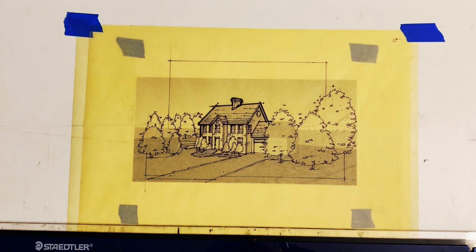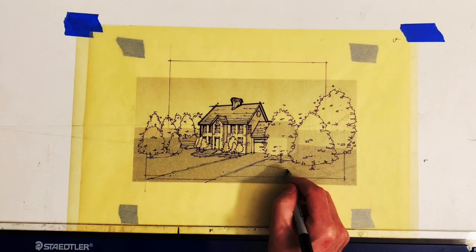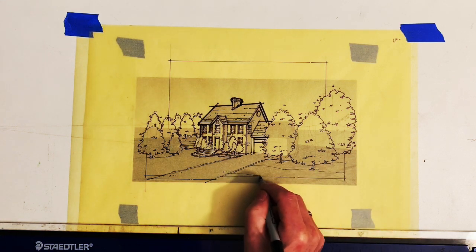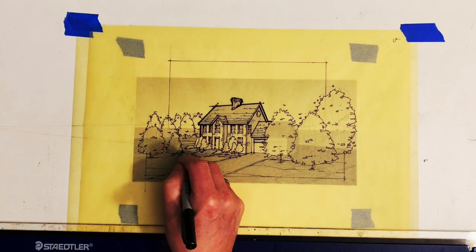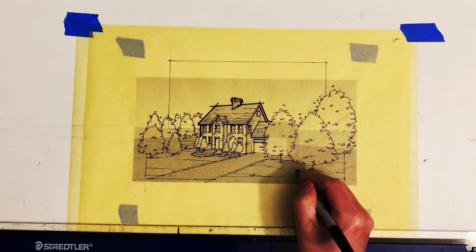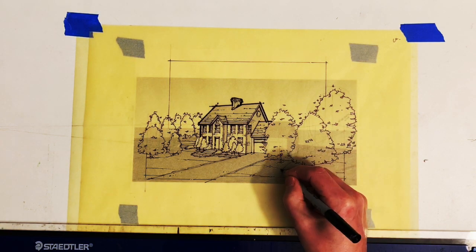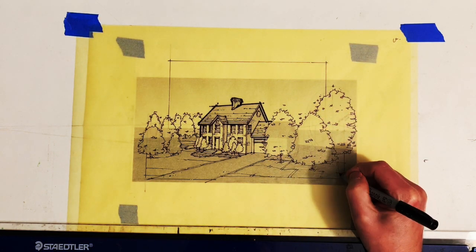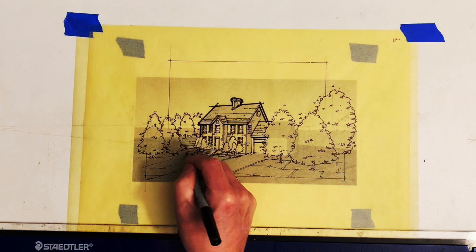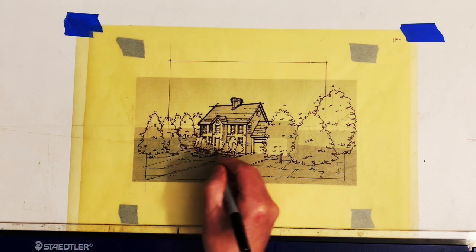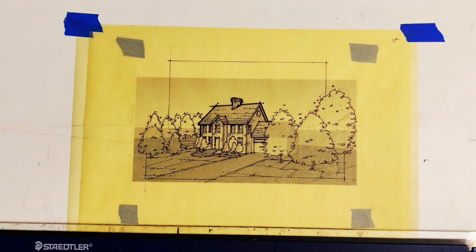Okay, last thing I would do is put in some grass. So I'm just going to kind of, and I'm kind of going back to this vanishing point. I'm not going 100% accurate, but just in the general direction with my, okay, and there's my grass.